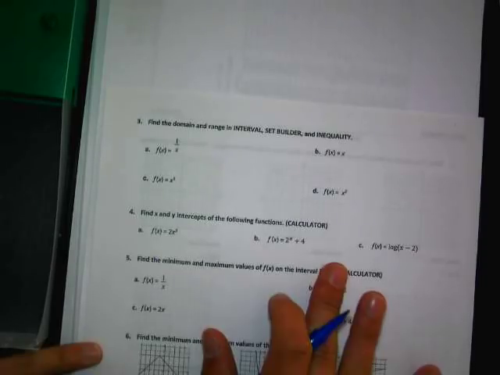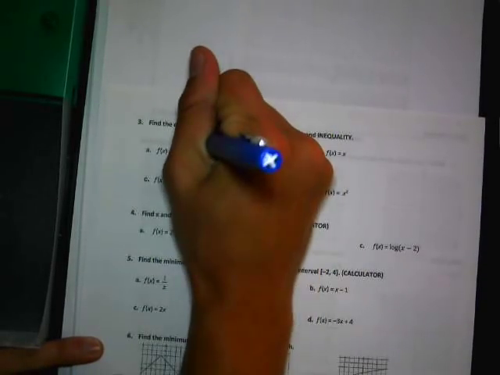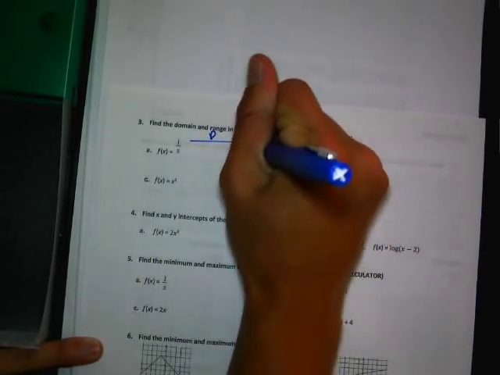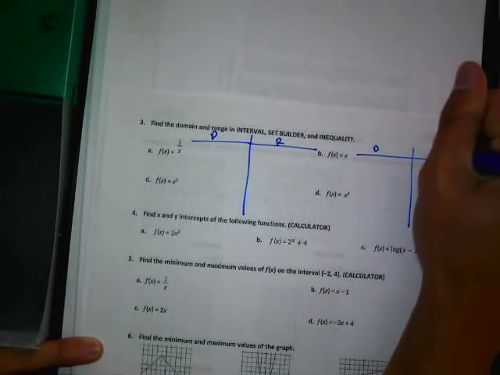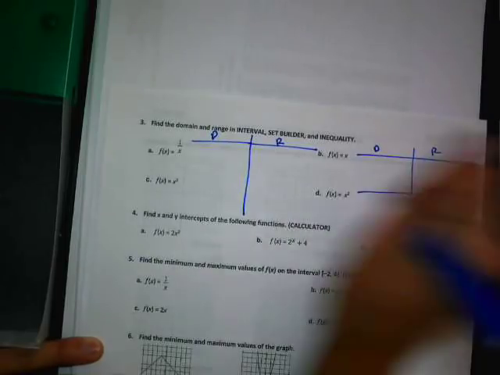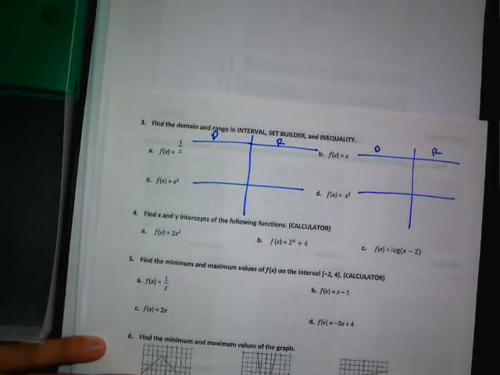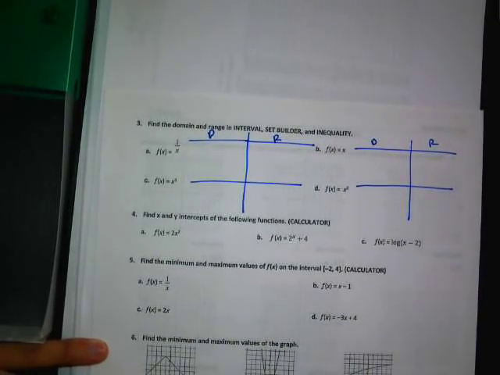All right, this domain and range section here is going to be the longest. So I'm going to do domain right here, range right here, and over here, domain, range, make some columns. And I want it in interval, set builder, and inequality.